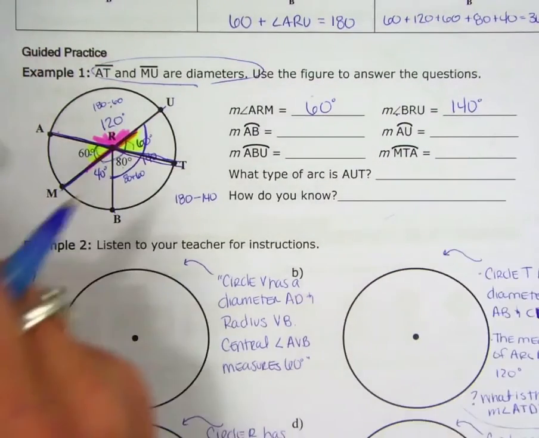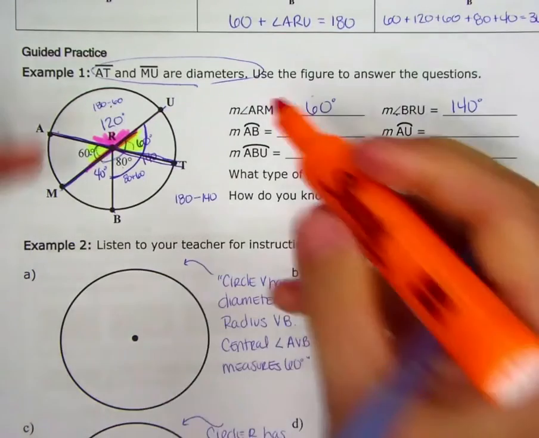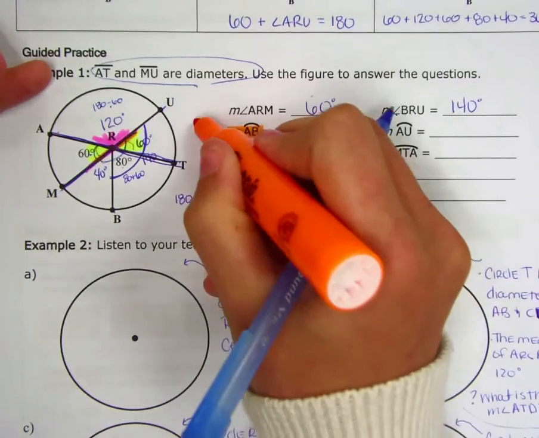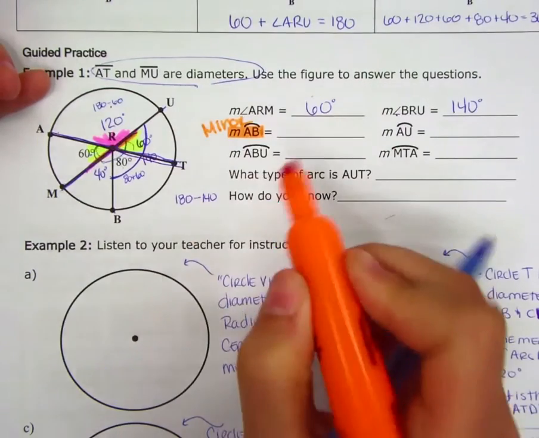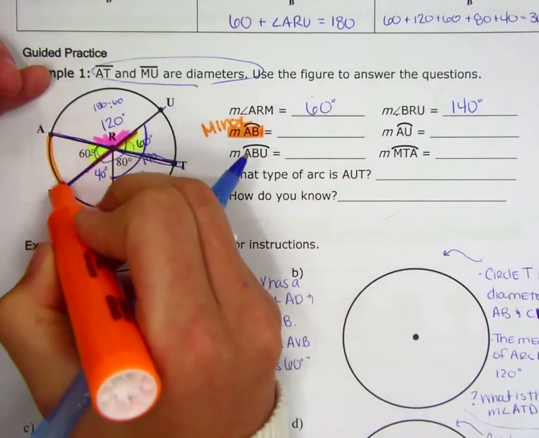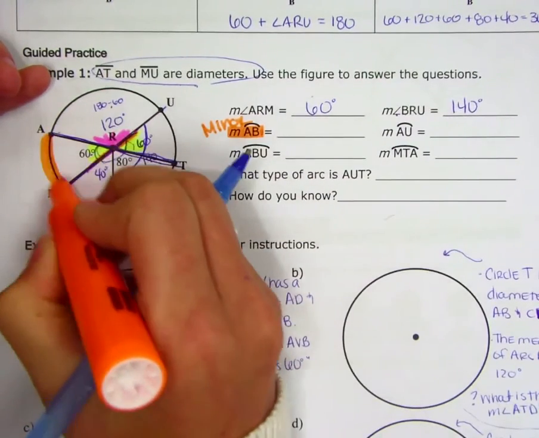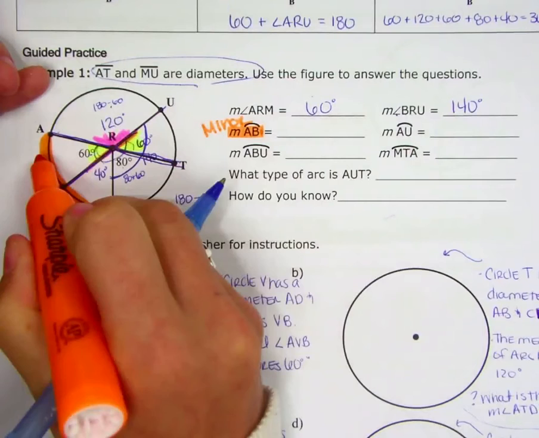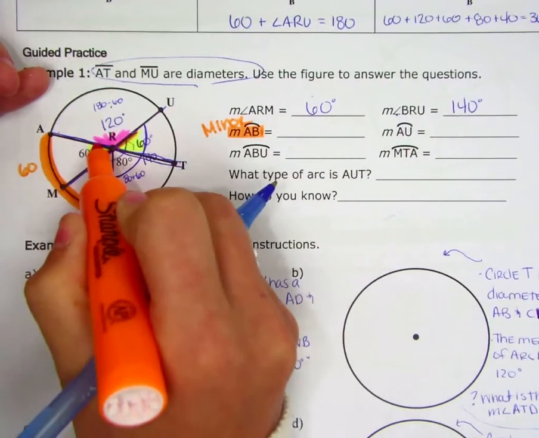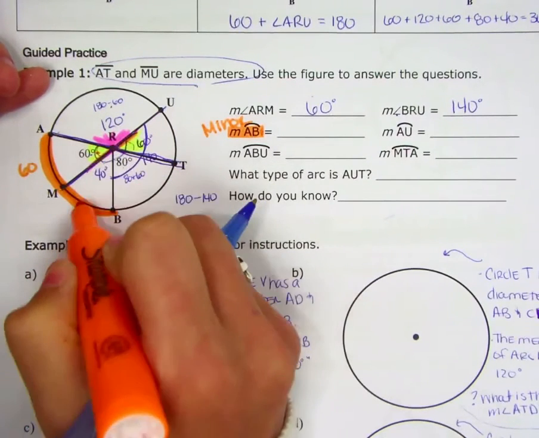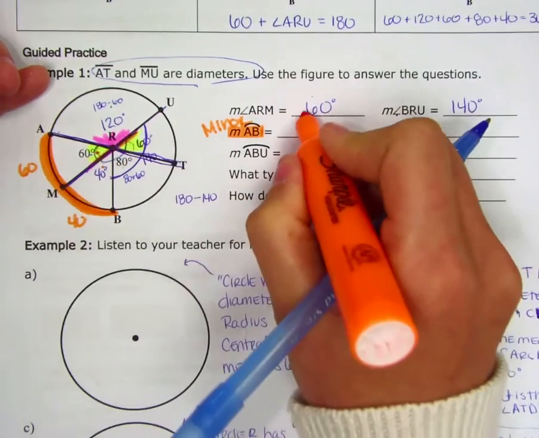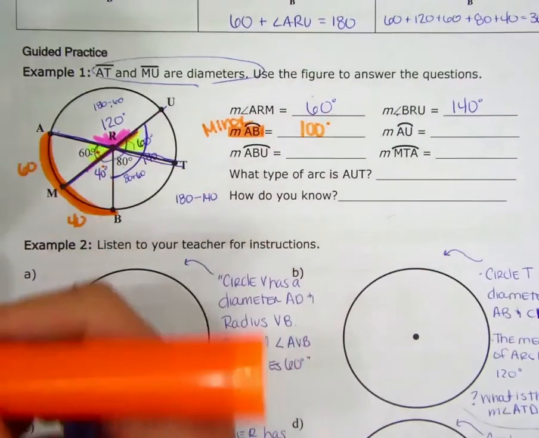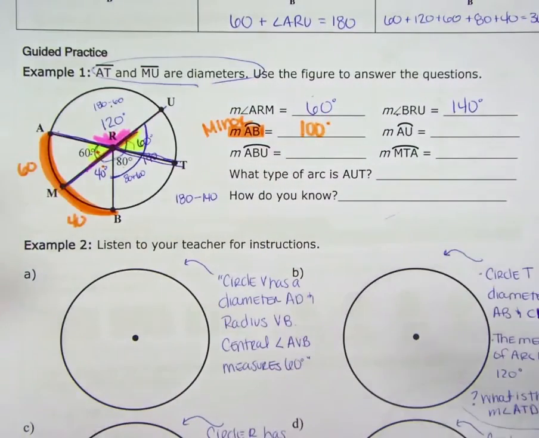The measure of arc AB, and it's a minor arc because it's named with two letters. Arc AB is this arc here. I know that this arc is 60 because its central angle is 60. This arc is 40 because its central angle is 40, making the whole thing 100 degrees.